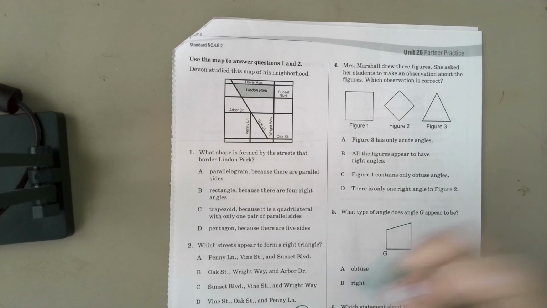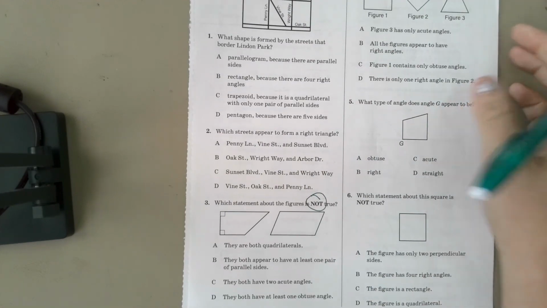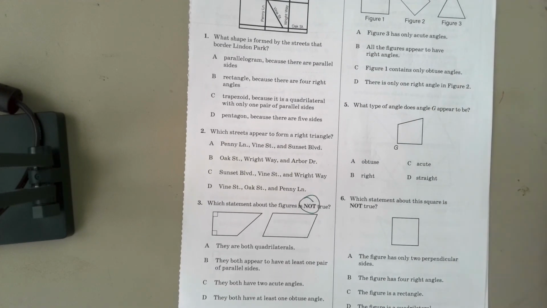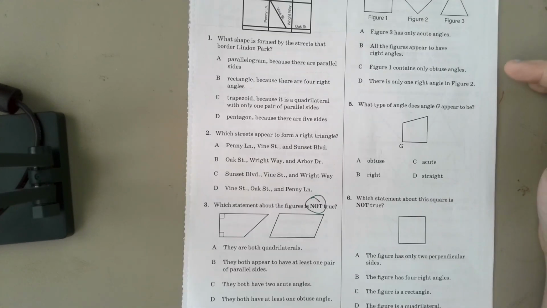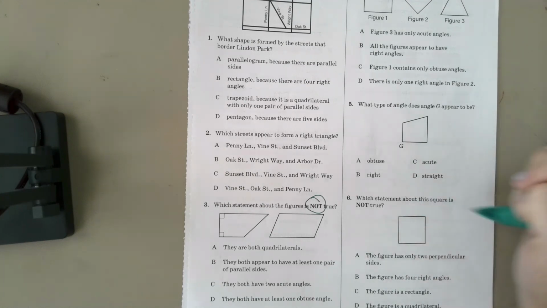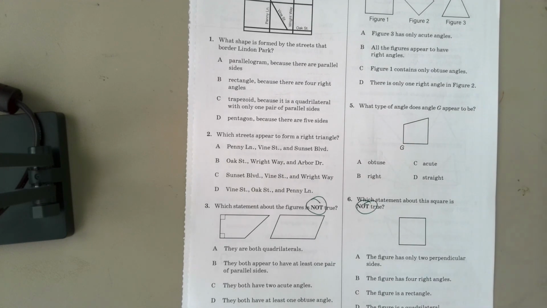You are looking at number 3. You want to make sure that it says which statement about the figures is not true. That means 3 of them are going to be true and 1 of them is false. You are looking for the false answer. The same thing with number 6. It says which statement about the square is not true. That means 3 of them are true, only 1 of them is false, and that's the answer you are looking for.